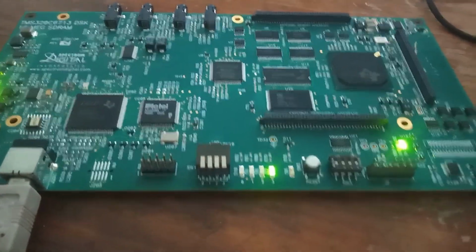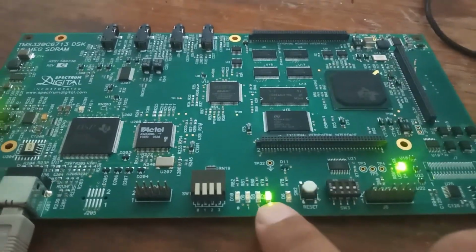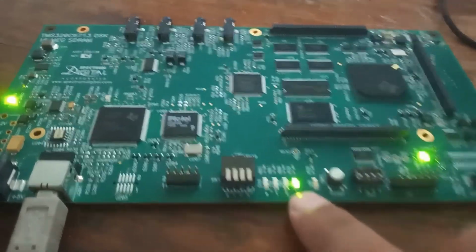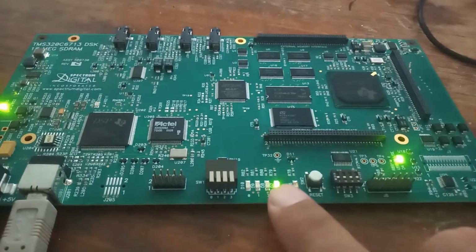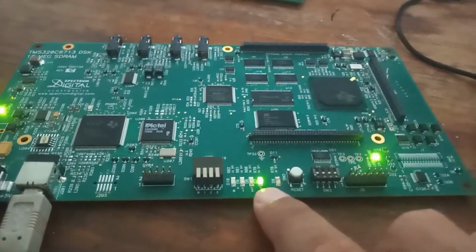When I execute my program, I can see that LED number 3 is turned on, but it is not blinking as I had expected. It is turned on constantly, because I am toggling it without any delay.